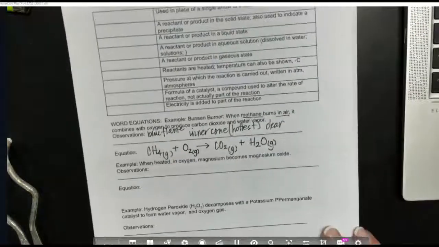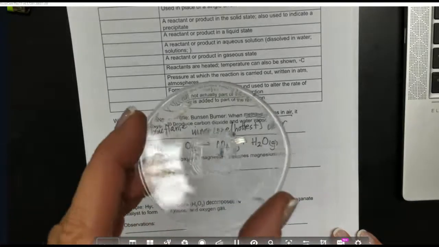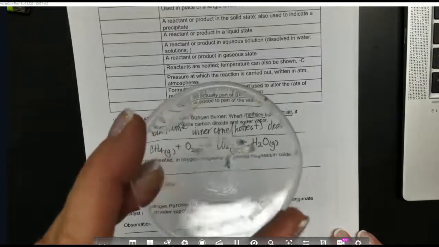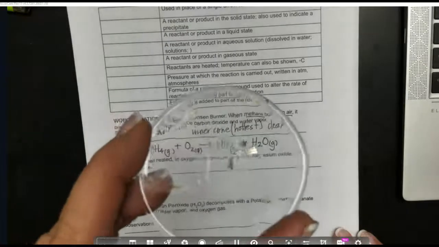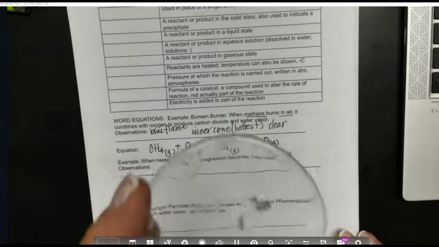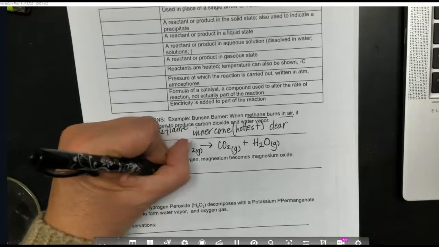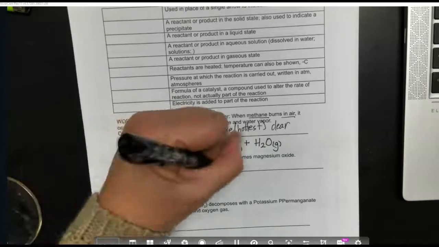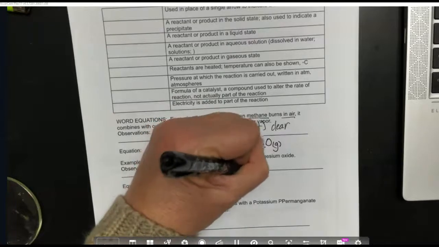Okay, so let's take a moment and go ahead and write about what we just saw happening. And I want to show you what that looks like. Some of it's burnt, and the part that is burnt actually made a white powder. And you can tell the part that did not burn, it's still a silvery sort of gray piece of metal there. So that's what we got. So observations we can write down is magnesium is silver, and magnesium oxide is a white powder.